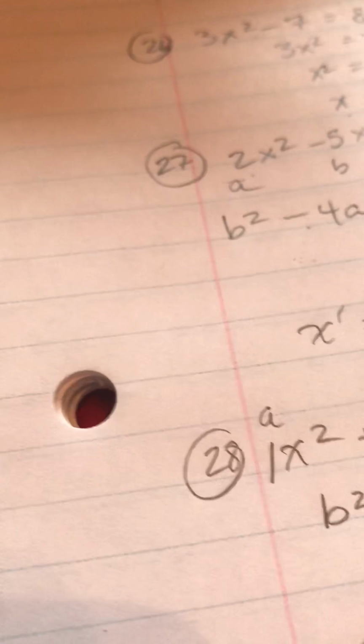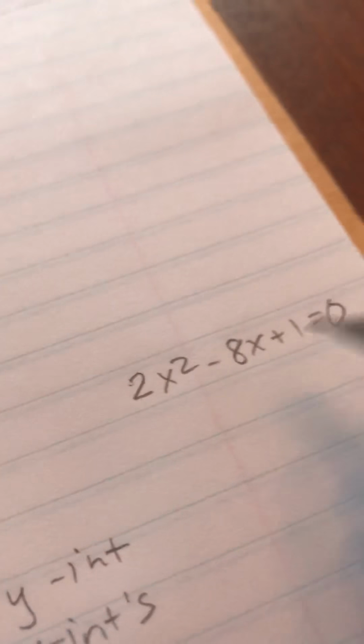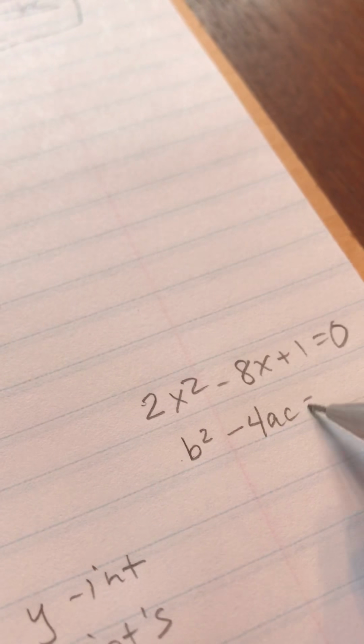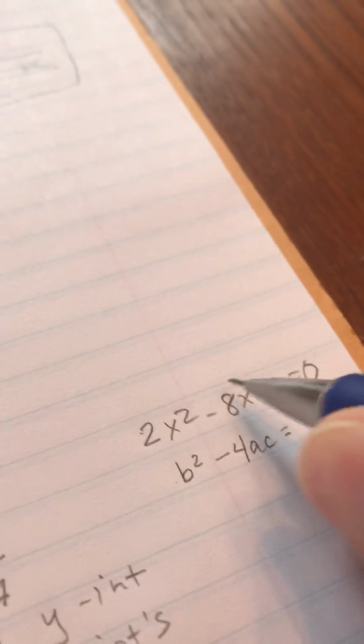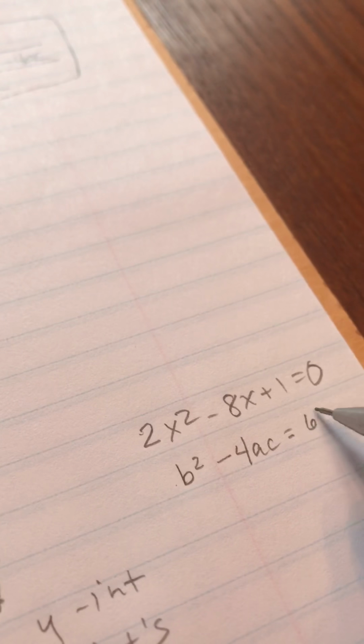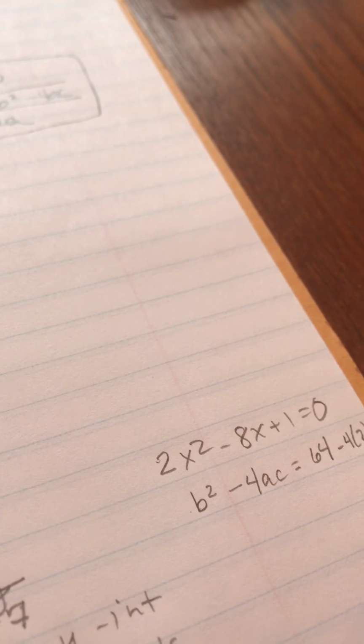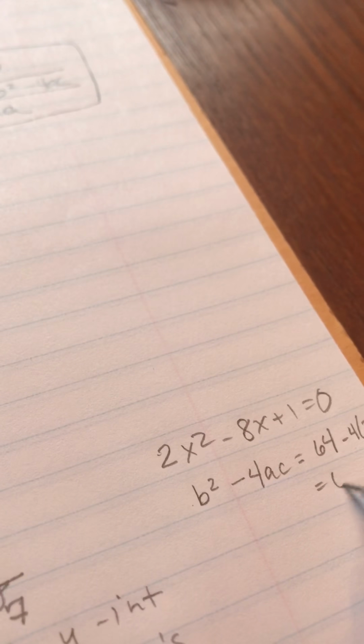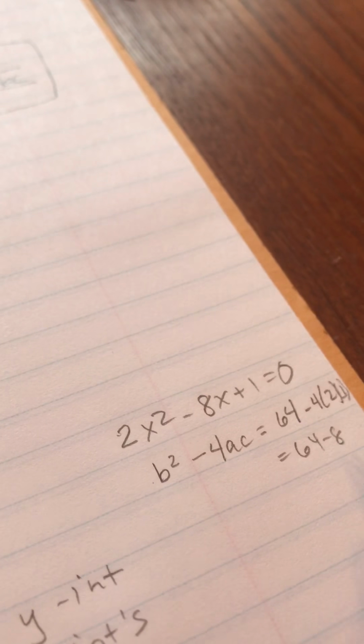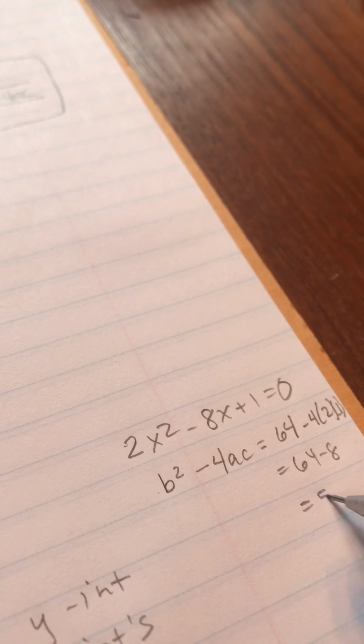So let's see what happens when we set 2x squared minus 8x plus 1 equals 0. Don't think that factors. So let me use the quadratic formula, starting with b squared minus 4ac, which is 8 squared, or negative 8 squared, either way, is 64, minus 4 times 2 times 1, which is 64 minus 8, which is 56.